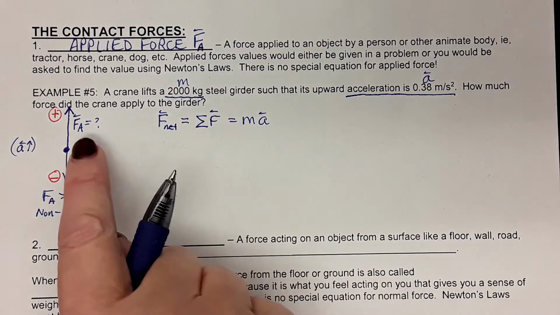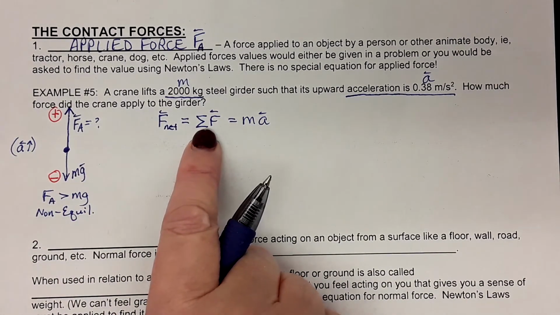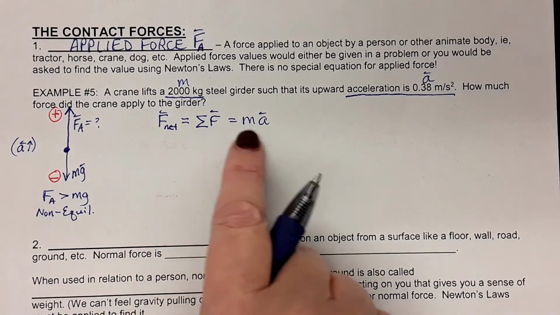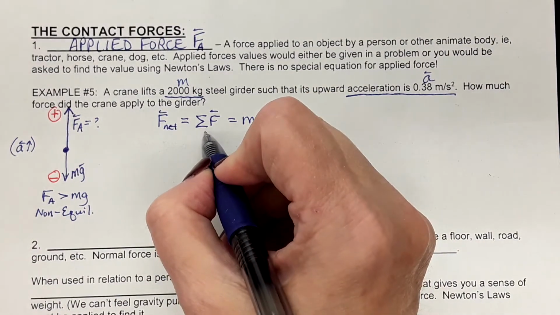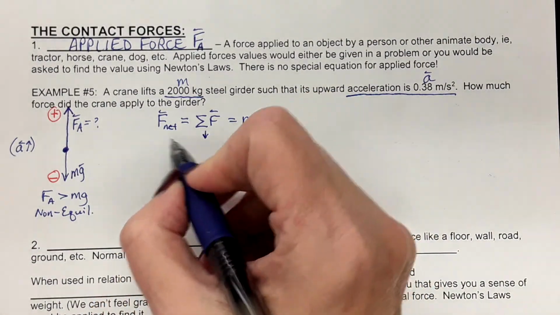Then, in order to get the applied force, it's one of the forces being summed. So let's take a look. Actually, I'm going to use these two parts. Let's take a look at them. All right, so right here, we're going to sum the forces.